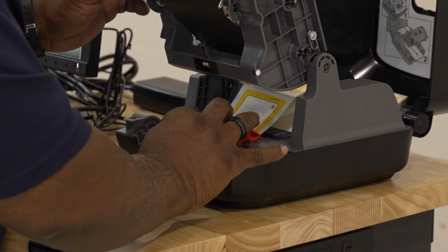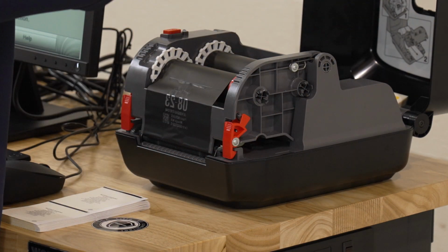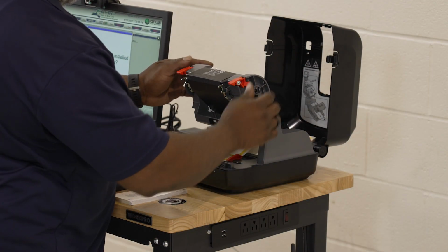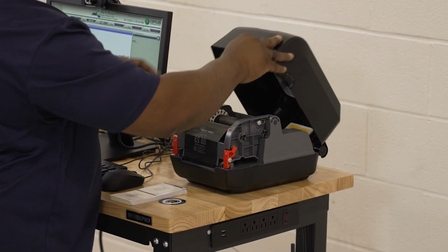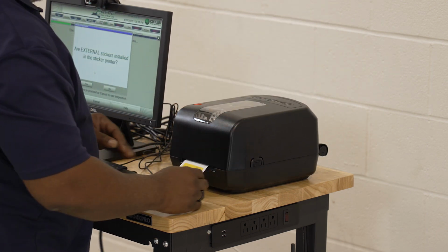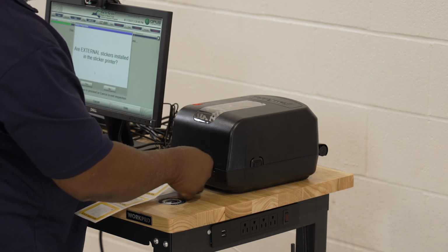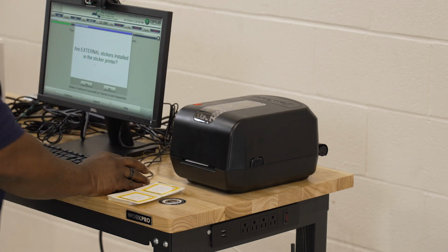Close the print and ribbon mechanism. Press down until both locking tabs snap into the locked position. Close the printer cover. The sticker printer will automatically feed the sticker media out several stickers. Momentarily press the button on top of the printer to properly index the sticker media. Tear off and retain the voided sticker media.